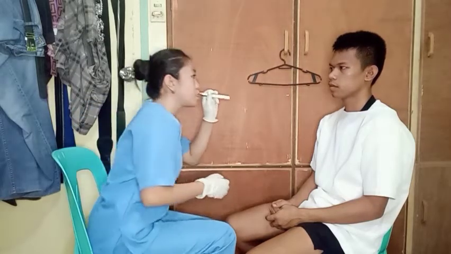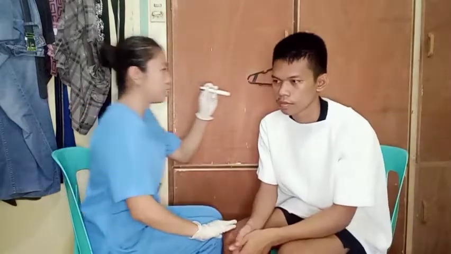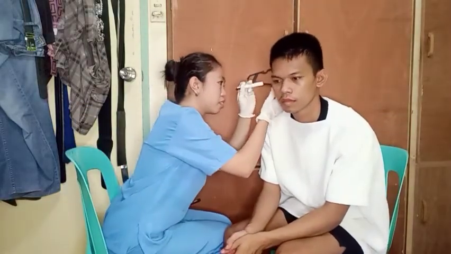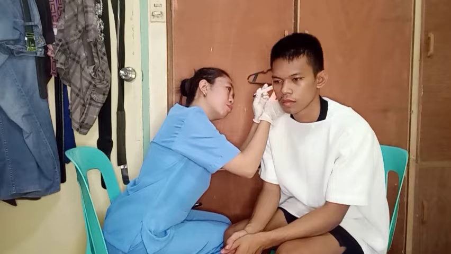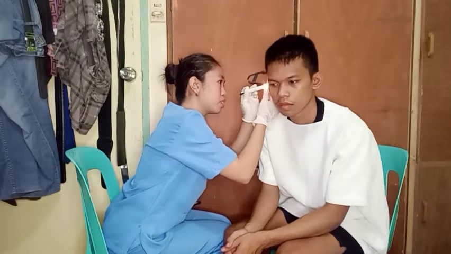So now next will be to inspect the tympanic membrane using the otoscope for the color, shape, consistency and landmarks. So sir, we will be moving on to the tympanic membrane for the same reason. I will be using again my pen light to check your tympanic membrane. Okay, a little bit closer, sir, please.